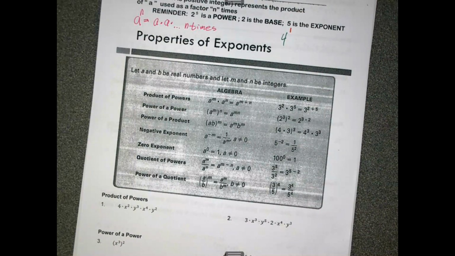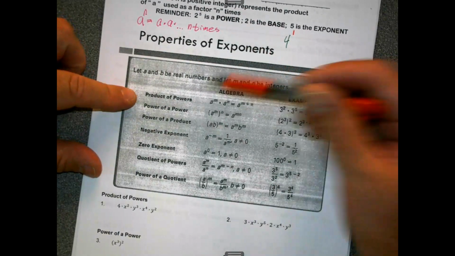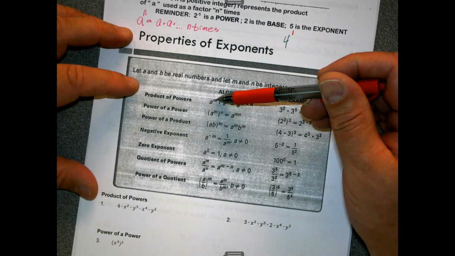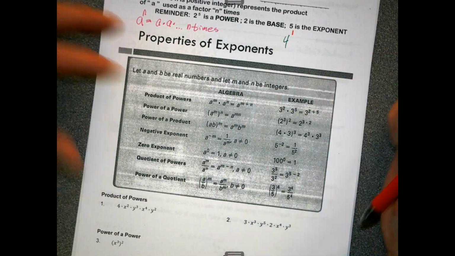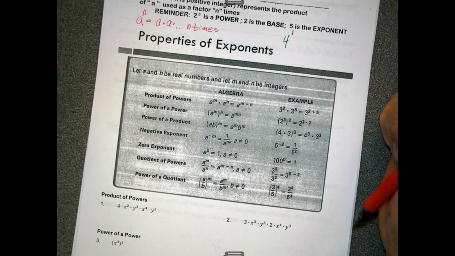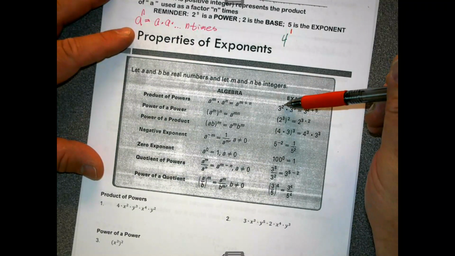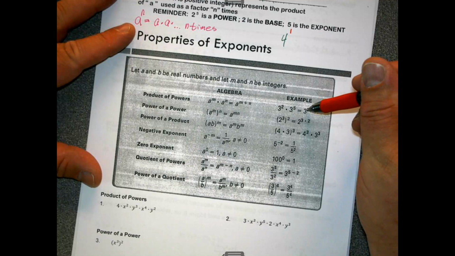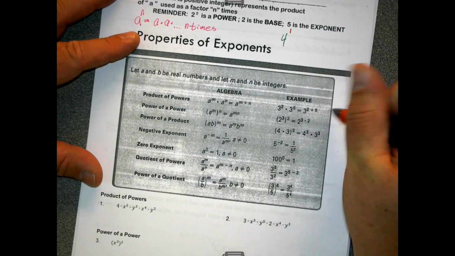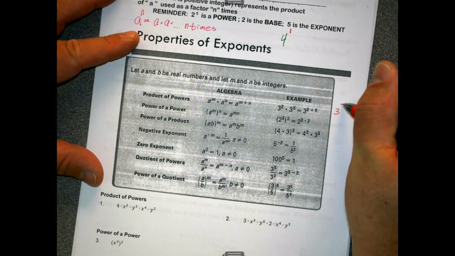All right, let me run through the properties. Product of powers. When you're multiplying by the same base, you add the exponents. For example, 3 squared times 3 to the fifth, you add the exponents 2 plus 5, or 3 to the seventh.